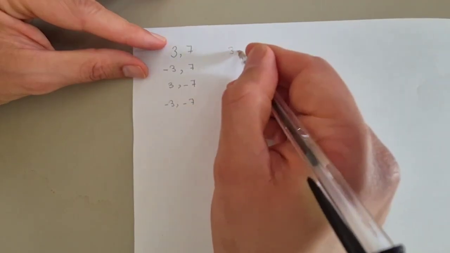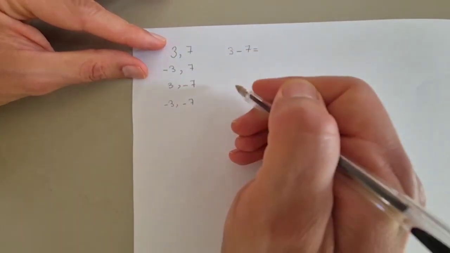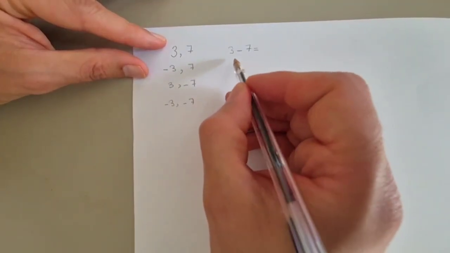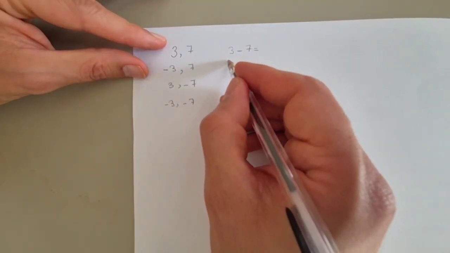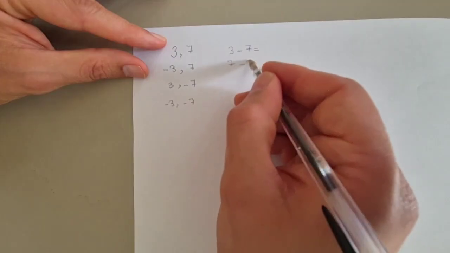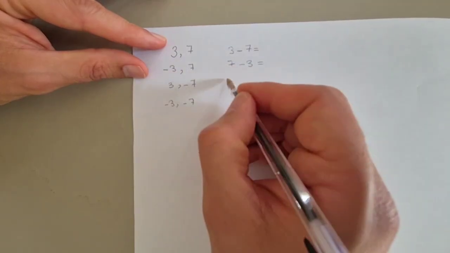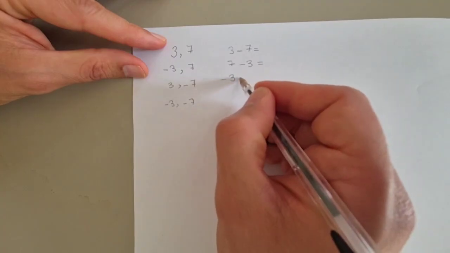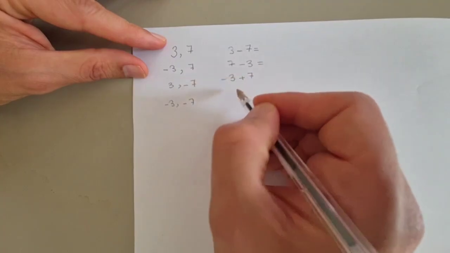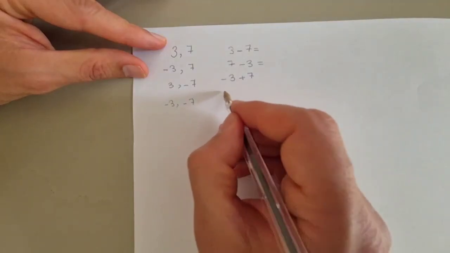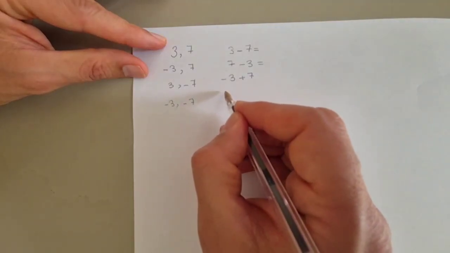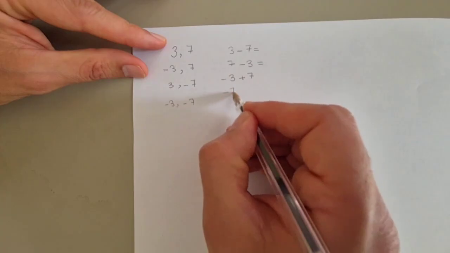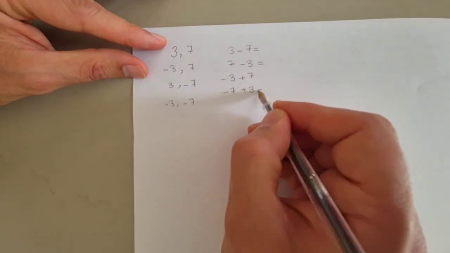3 minus 7. Or if we have got 7 minus 3. Or we have got -3 plus 7. Or we have got -7 plus 3.